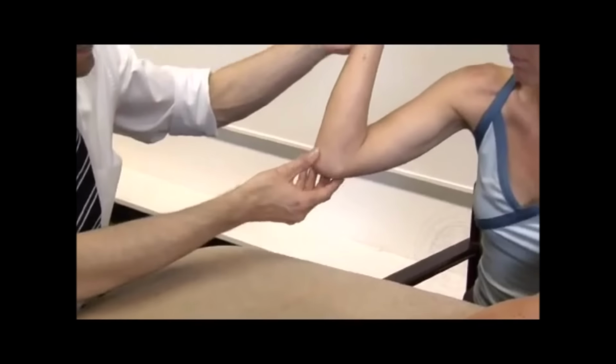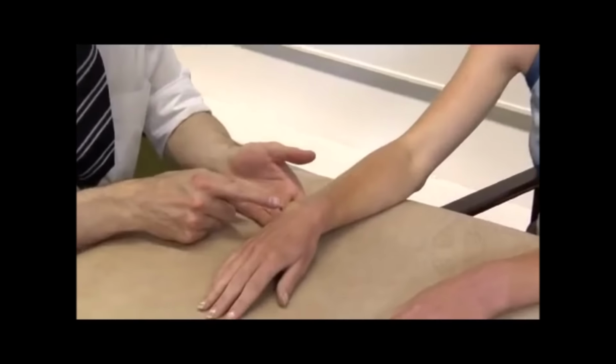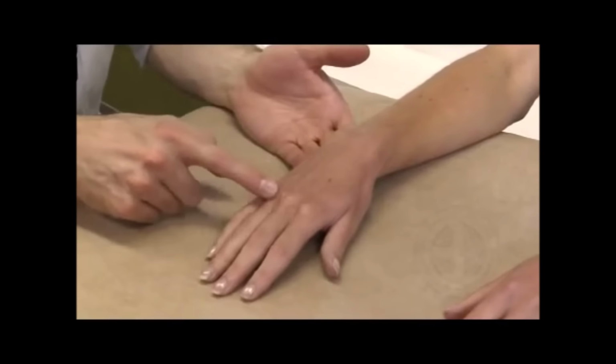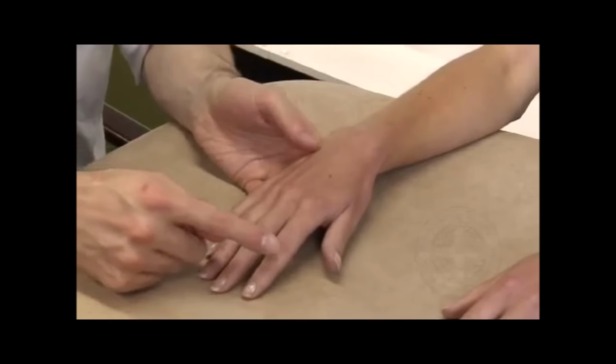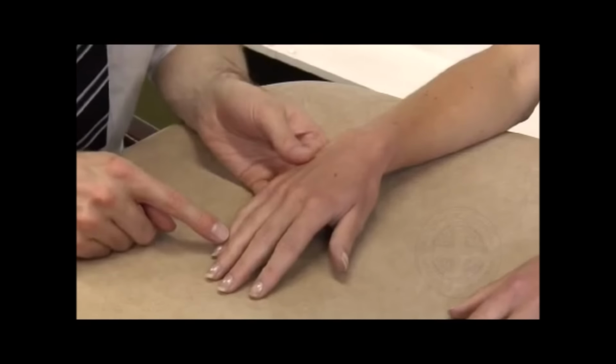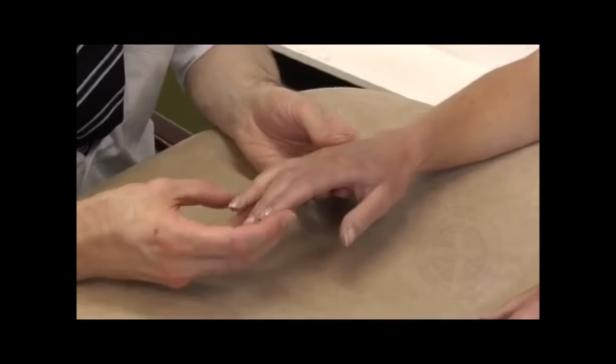There's no signs of psoriasis or rheumatoid nodules, no deformities at the wrist, no swelling over the dorsum of the hand, no metacarpophalangeal deformity, no deformity at the proximal interphalangeal joints or the distal interphalangeal joints, and there's no scars and no pitting of the nails.